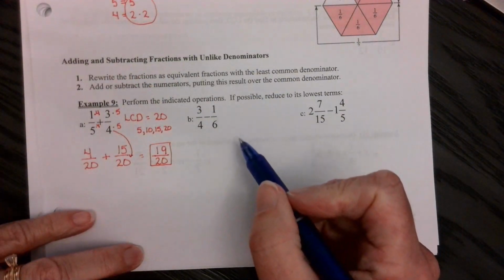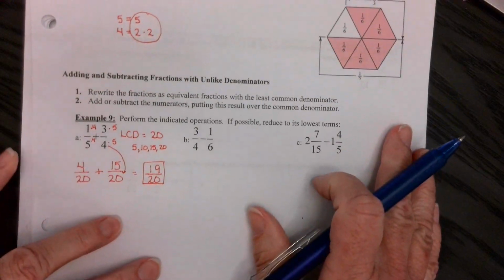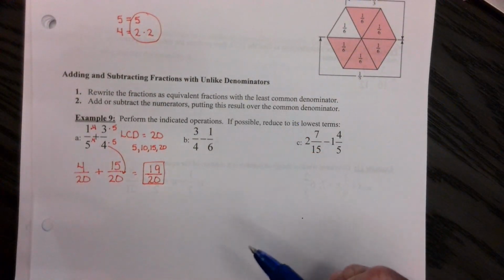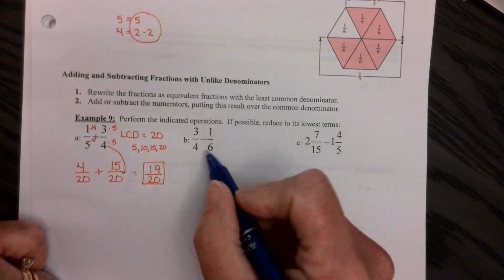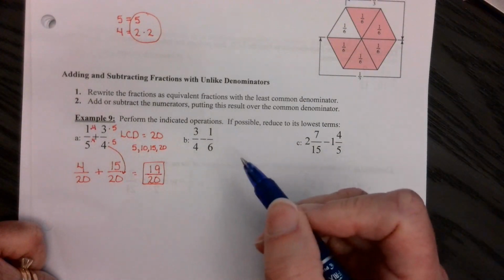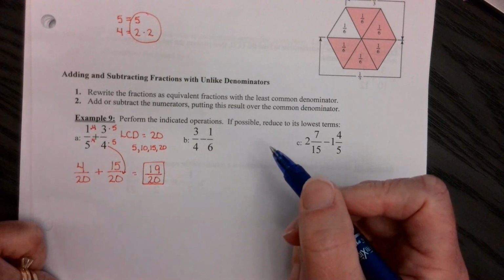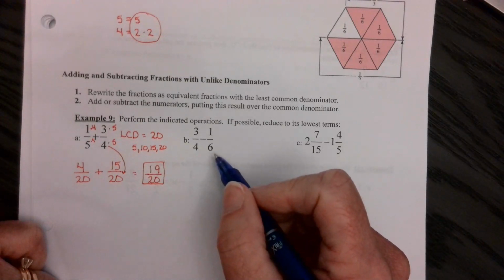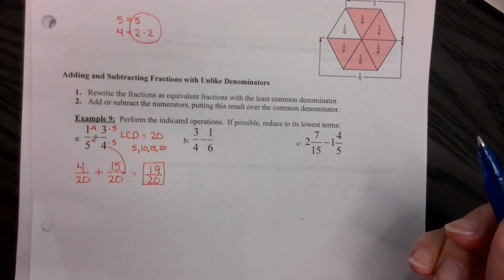As I was saying, again, with unlike denominators, we've got to find the common denominator. In this particular case, we could use 24. We just have to reduce it at the end. There is a smaller number, which is 12, okay? So it would work if you use 24.